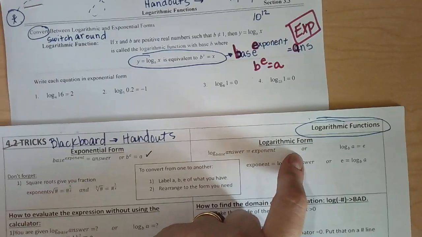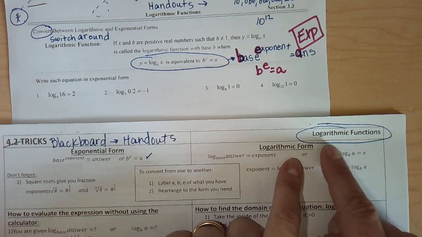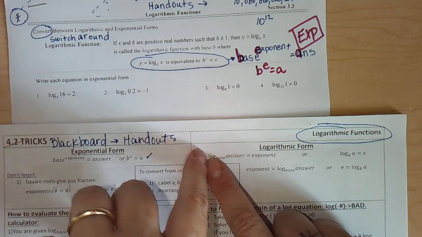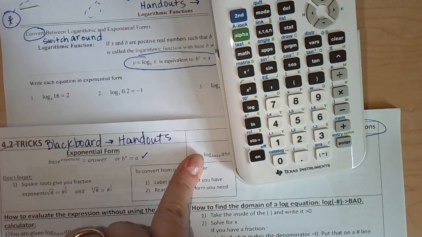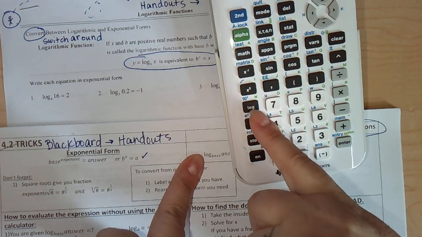Then under logarithmic form, it looks weird. All of a sudden I have a log, and that log means logarithmic, and it means inverse of the exponential, and we have a special button on the calculator for it.